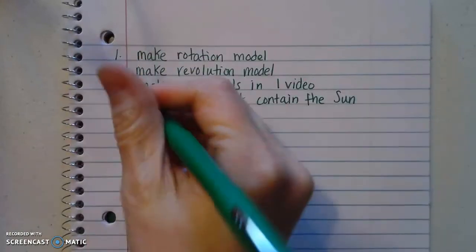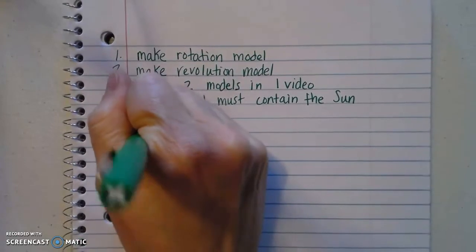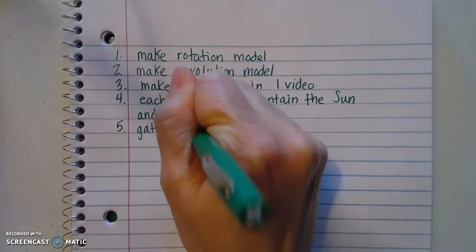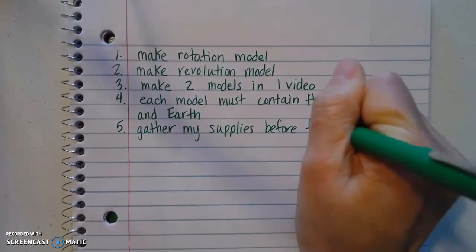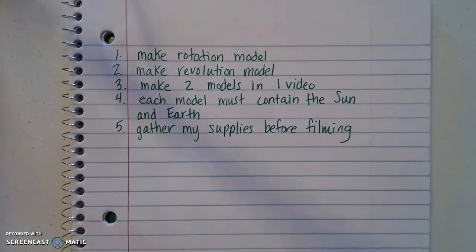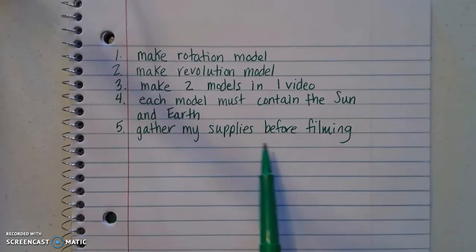Now that you know this, you're going to make sure that you gather your supplies before filming. I'm also looking around and I see a basketball. I see a soccer ball at my house. Ooh, I see a lamp. I could use the lamp as my sun and I could use the soccer ball as Earth. If you have a flashlight, it could be the sun. If you have a flashlight on your phone, it could be the sun. So on your list, you have gather my supplies before filming.